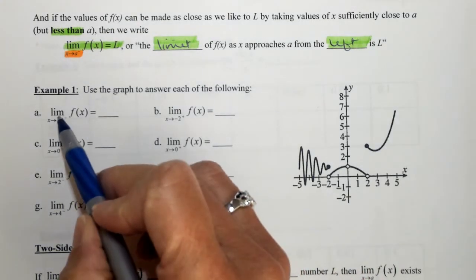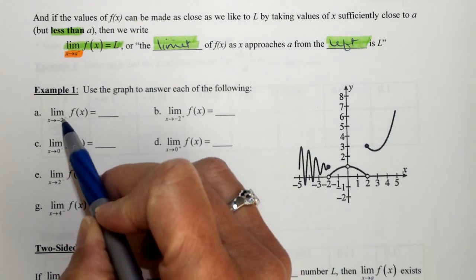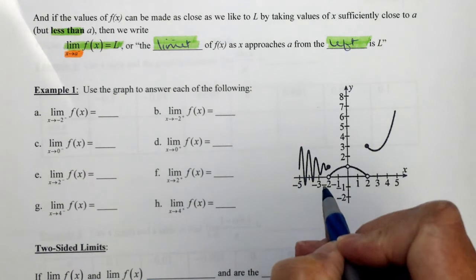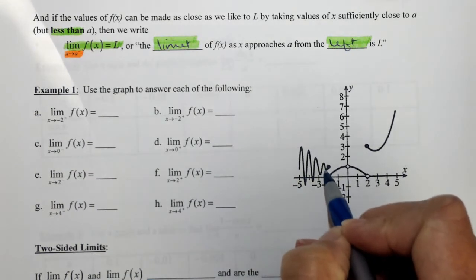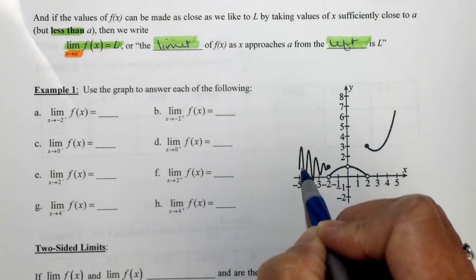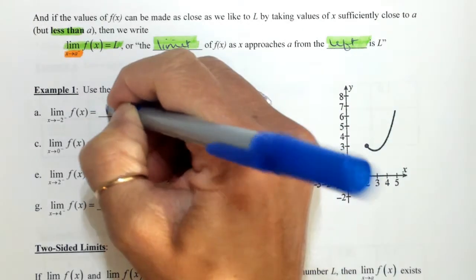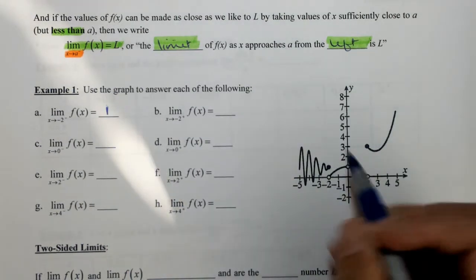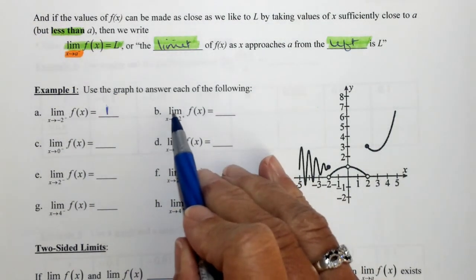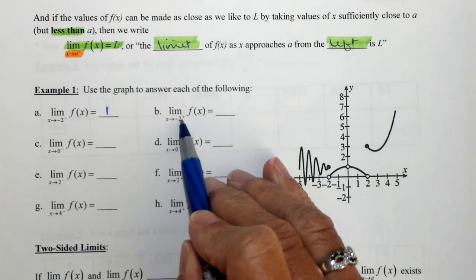So in this case, it says evaluate the limit as x approaches -2 from the left. So here I am at -2, and I have two pieces to this function, but I want to evaluate from the left. Can someone tell me what that value is? Yeah, it's just 1. Okay, so I just put 1. That's it. That's all I have to do. So then here, this is saying evaluate the limit as x approaches -2 from the right.